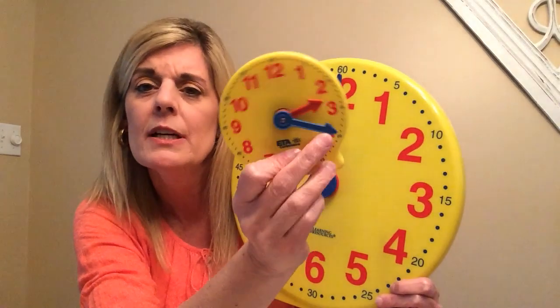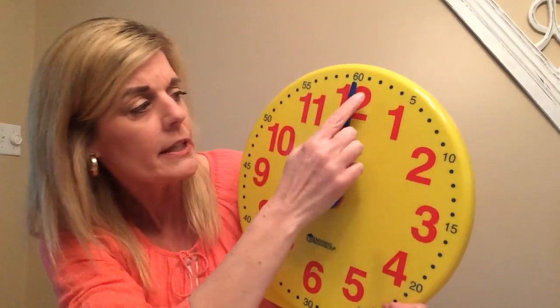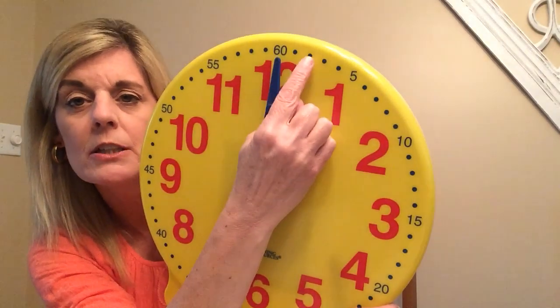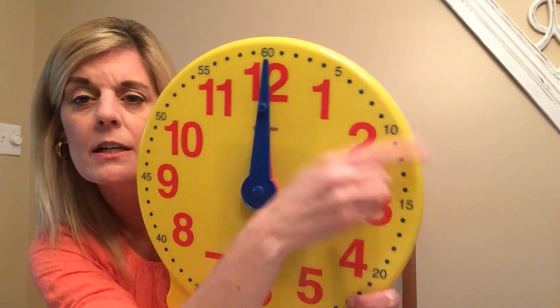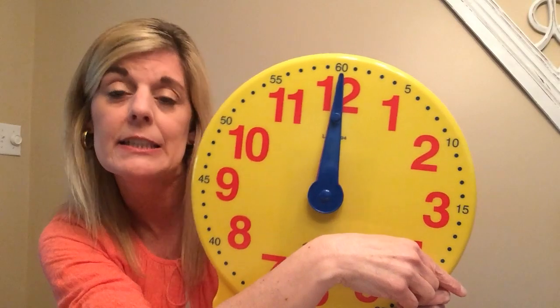When we have these little clocks that you can use, that doesn't work as well. So that's why I wanted to use my big teacher clock today. All right, so each of these little dots here, from here to here to here to here to here, those are 1 minute. And 1 minute is 60 seconds.